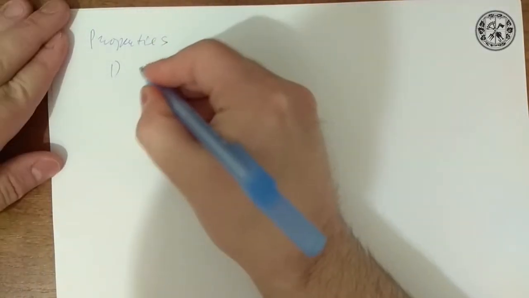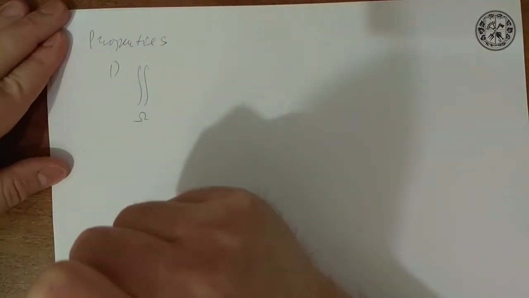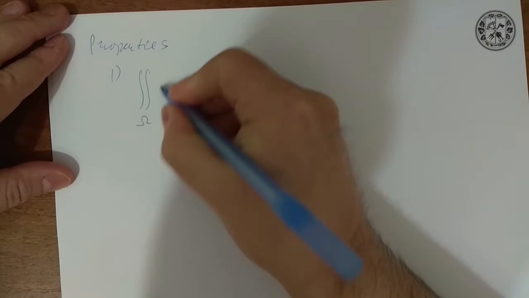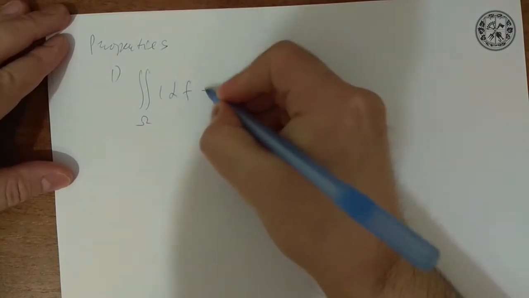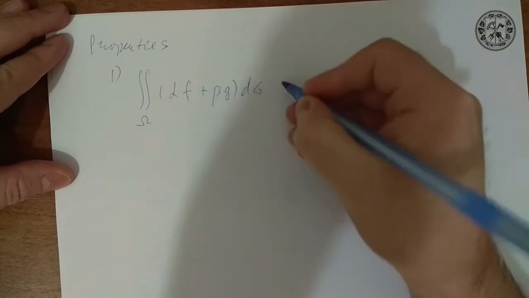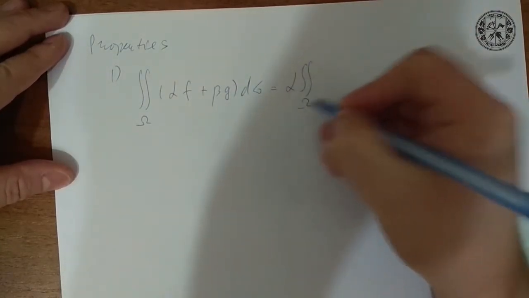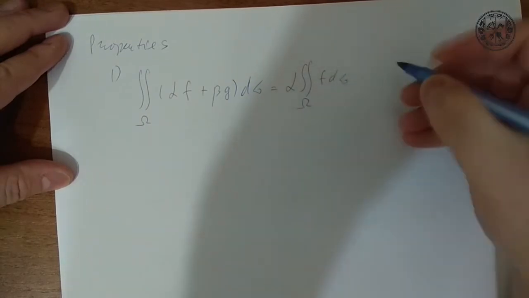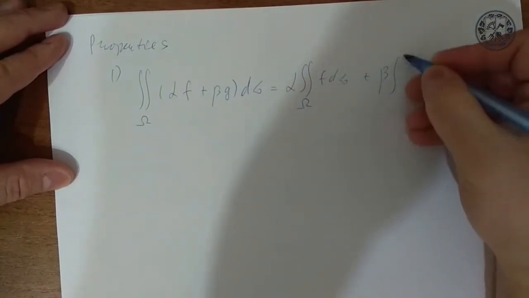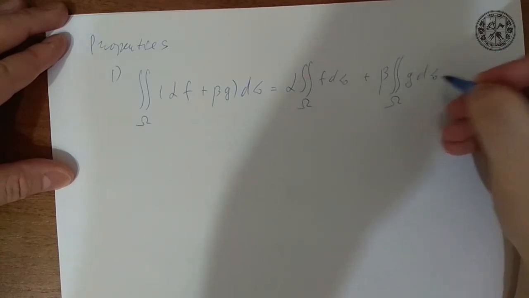First one is linearity. If we have the surface integral of first kind of alpha f plus beta g d sigma, we will get alpha times the integral over the surface of f d sigma plus beta times the integral over the surface of g d sigma.